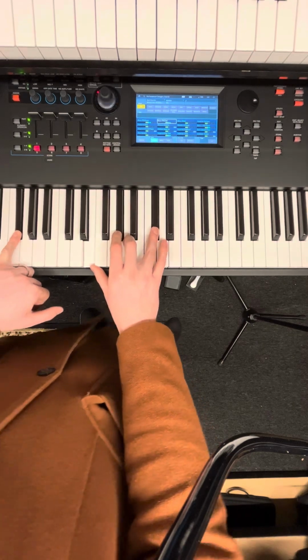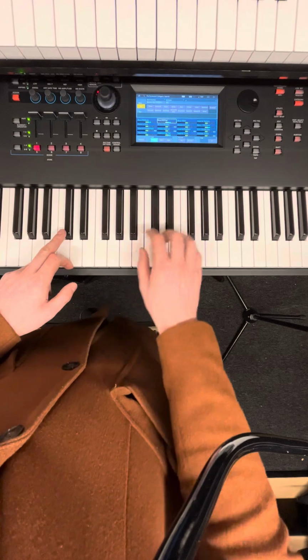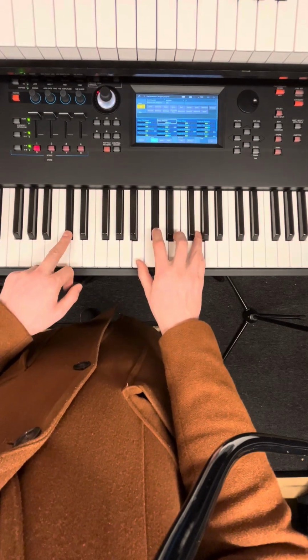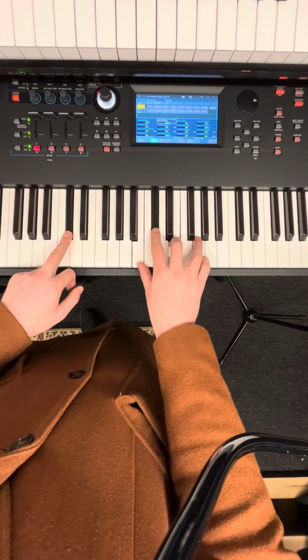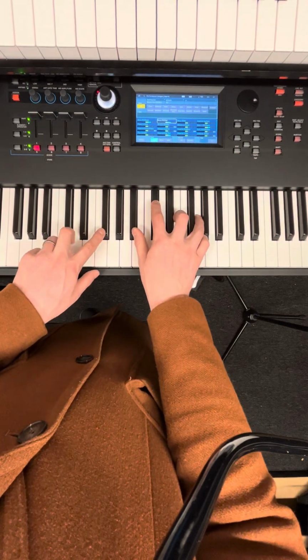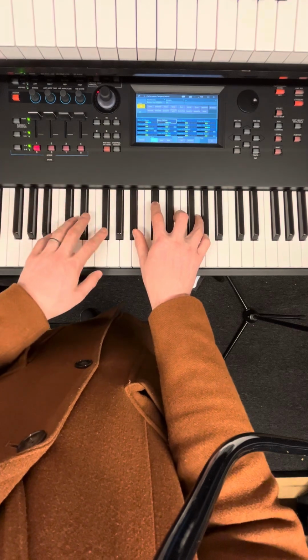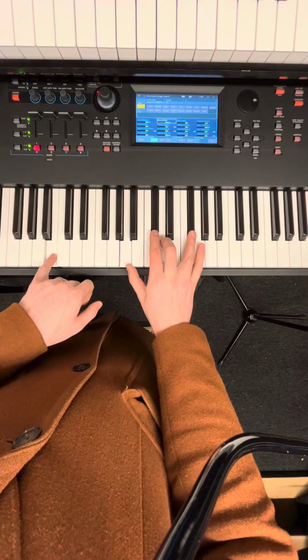Okay, next we're going to go to B. So our 2 chord is C sharp. So we're going to have this. So there. So that's B, C sharp, E, and G. Then we're going to drop down. By the way, in the left hand I'm just playing the root notes, obviously. And then we're going to resolve to this.